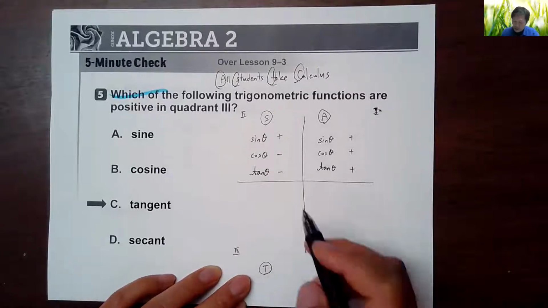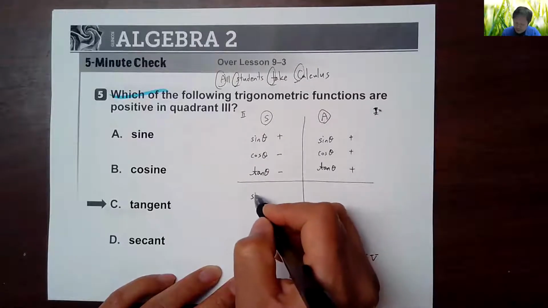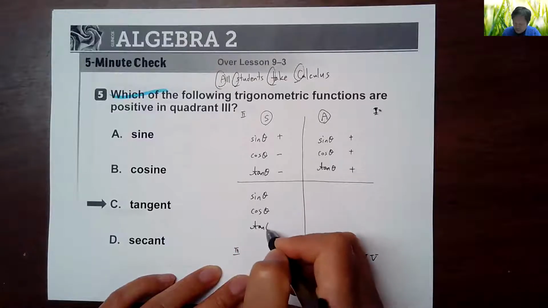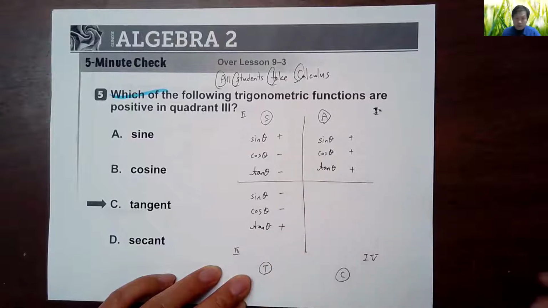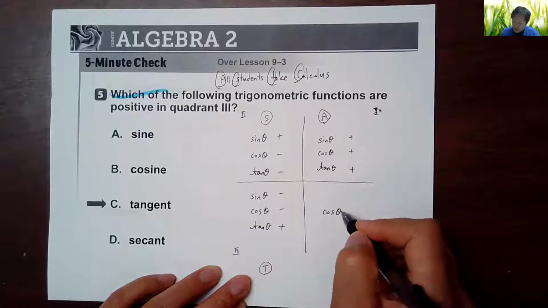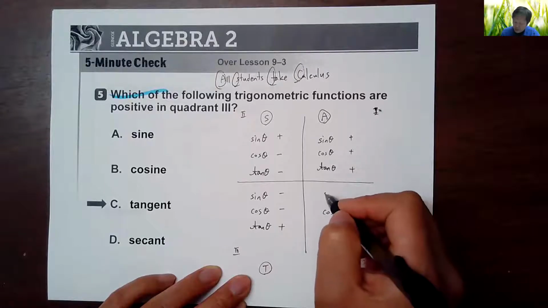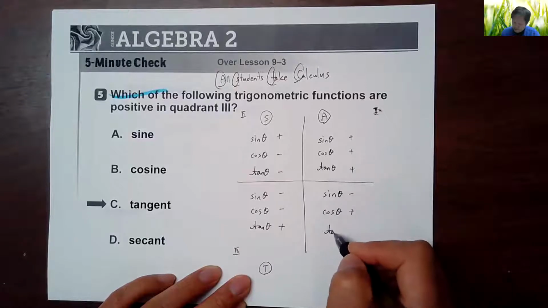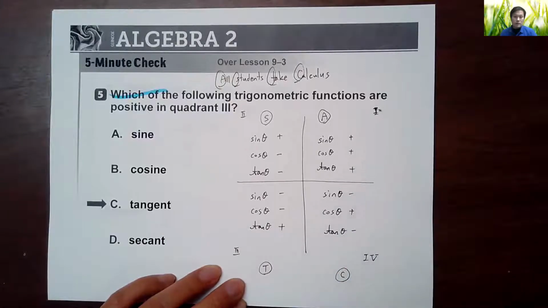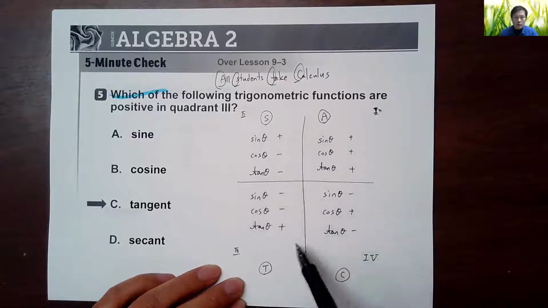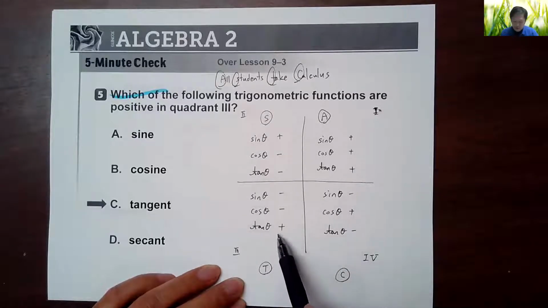T means only tangent is positive, everything else is negative. C means only cosine is positive, everything else will be negative. So it's a very quick way to tell, in quadrant 3, which of them will be positive. So tangent will be positive.